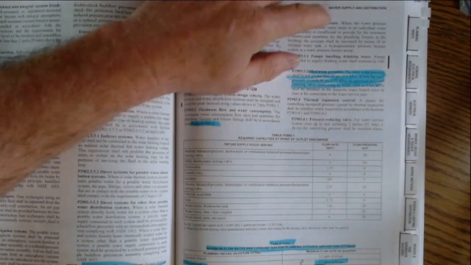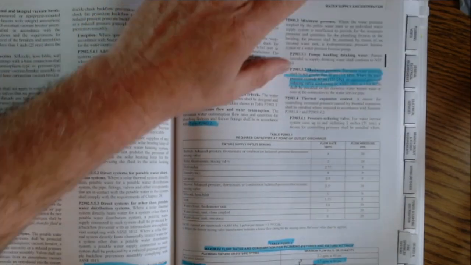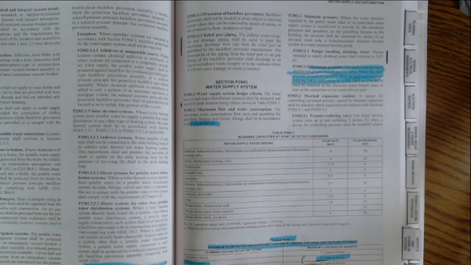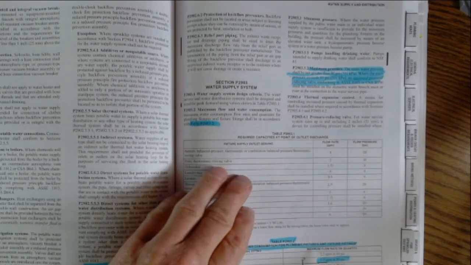Oh yeah, know this: 80 psi. The ratings are for 80 psi. If they're above 80 psi, you have to have a pressure reducer. So like your ratings are 2.5 GPM at 80 psi.